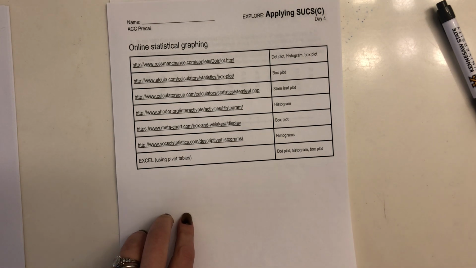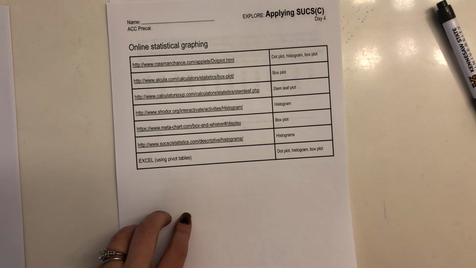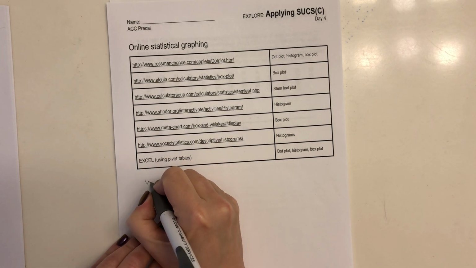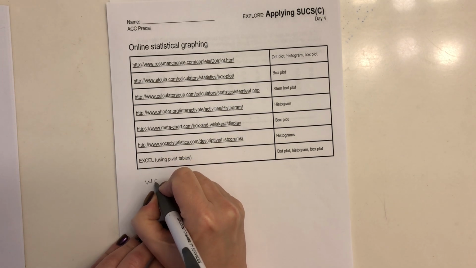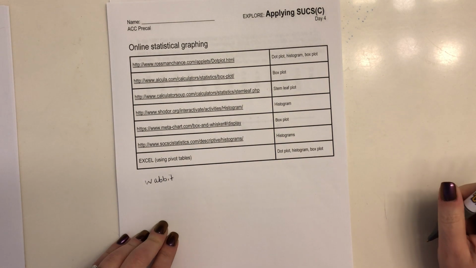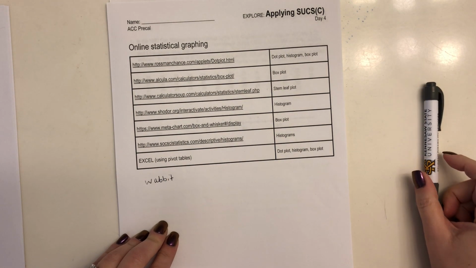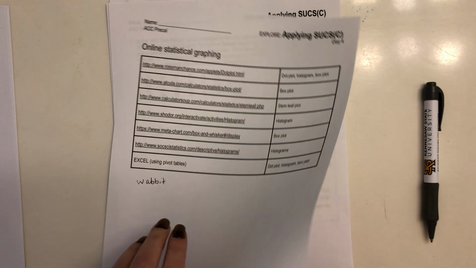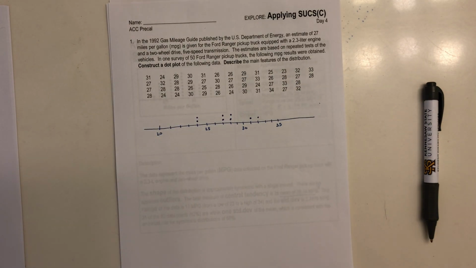There's also, if you have a cell phone that is not Apple, in other words, like a Samsung or something like that, you can always download something called Wabbit. It's an app on your phone, and that phone app will emulate, in other words, let you have a calculator that looks just like the ones that we're using in class. Okay, so let's talk day 4 stuff.